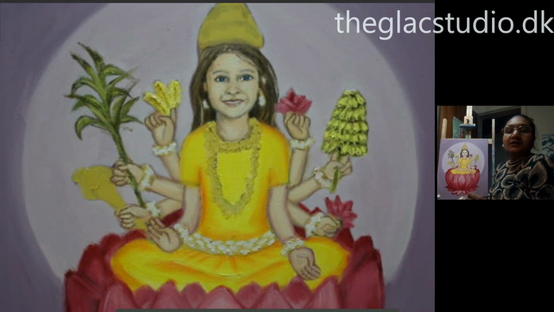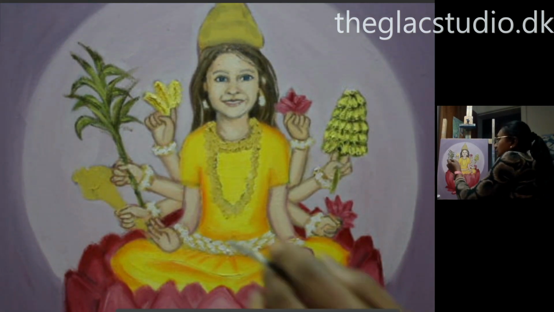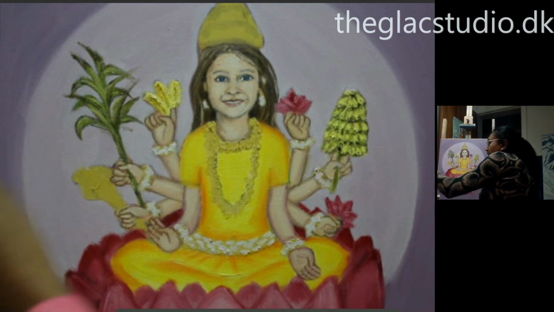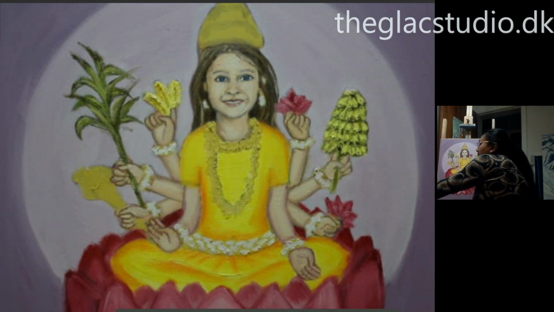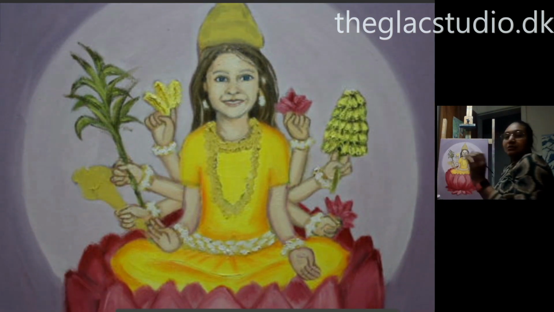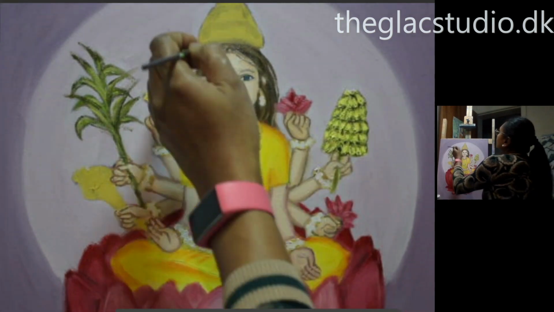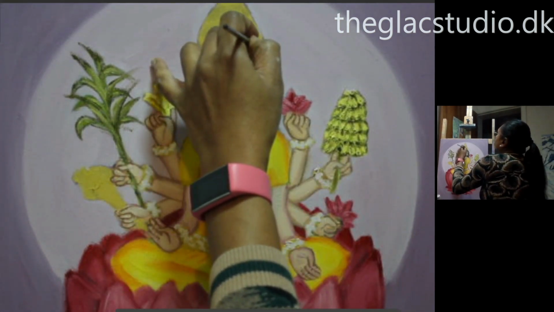So I'm going to do that. Yeah, good. So I have a clean brush, a zero brush. I'm going to take a titanium white and go with drawing the tiara line first.